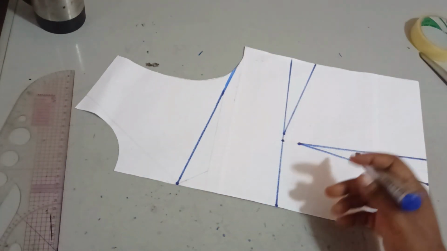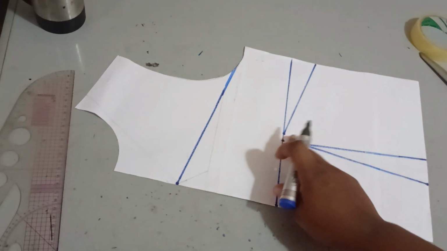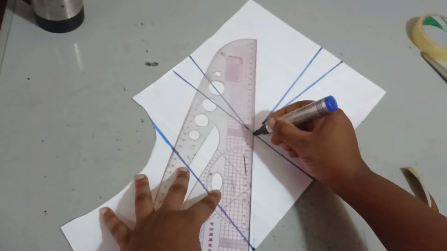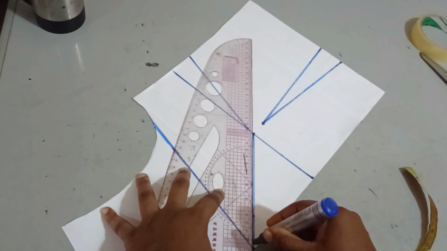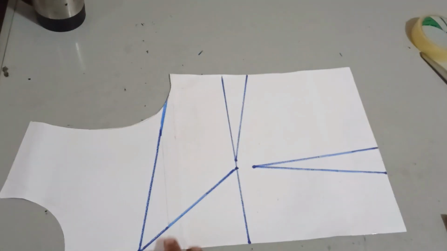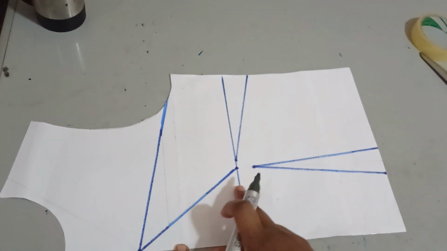measurement. Okay, but remember, for your dart you have to go down by 1 inch for your waist dart. That was why my dart is here. So now I'm going to be connecting my new neckline to my bust point like this, and then the next thing for me is to transfer these two darts, this waist dart and bust dart, to my neckline.